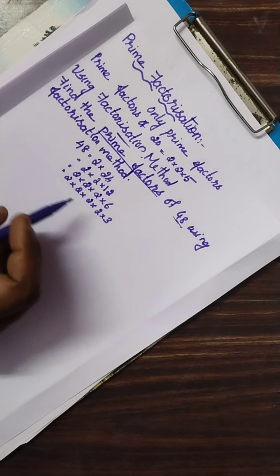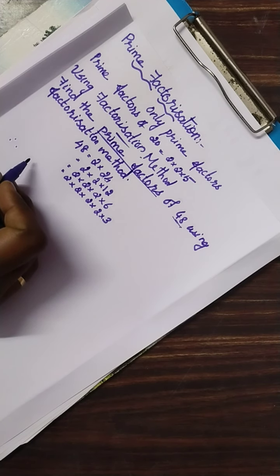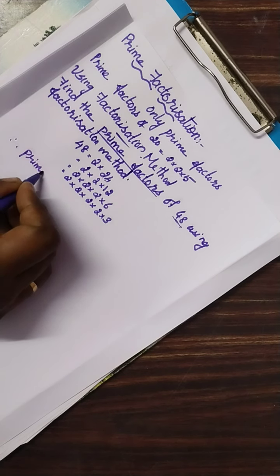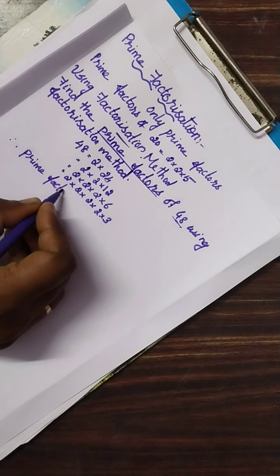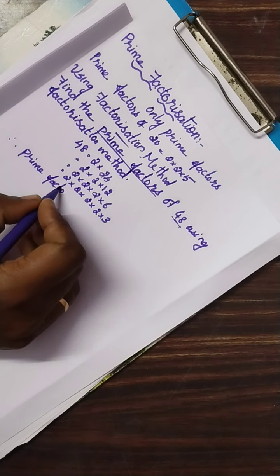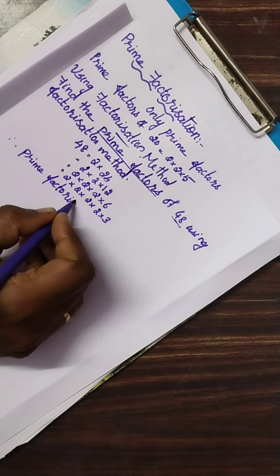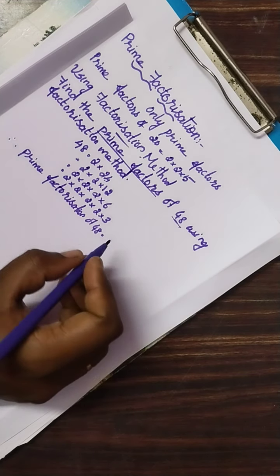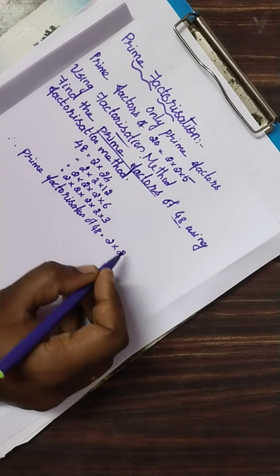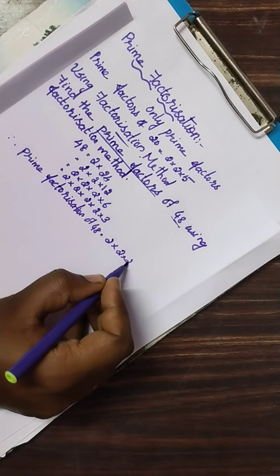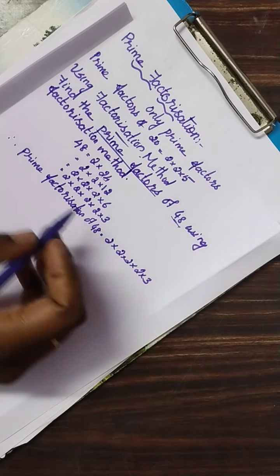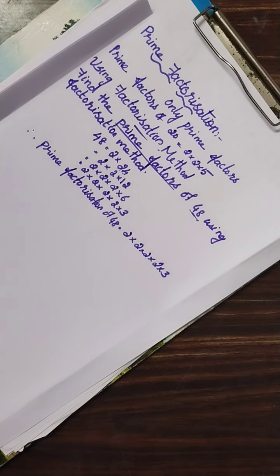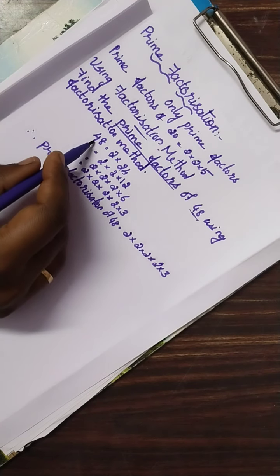Therefore the prime factorization of 48 is equal to 2 into 2 into 2 into 2 into 3. This is the answer.